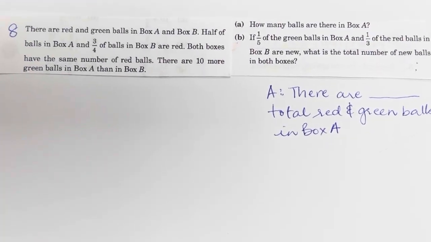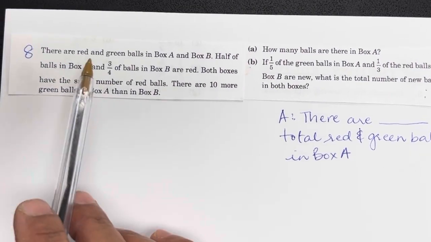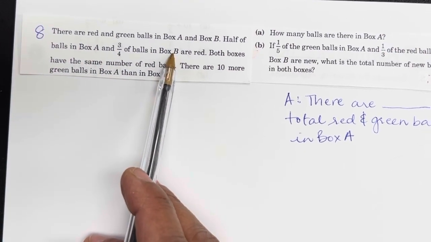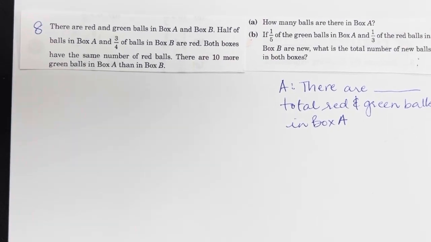And let's try and draw this out. We've been told that half of box A and 3/4 of box B are red, and they have the same number of red balls.